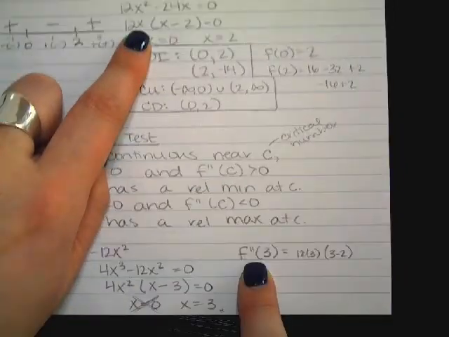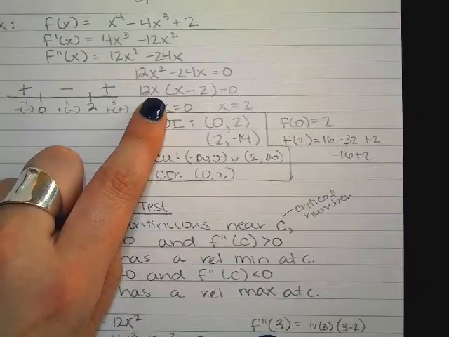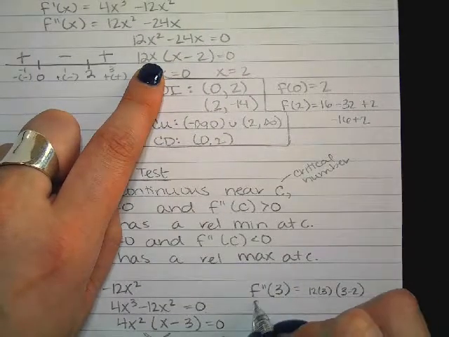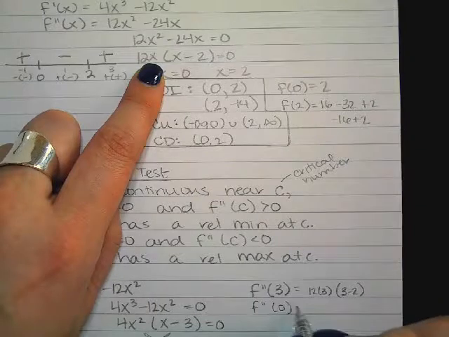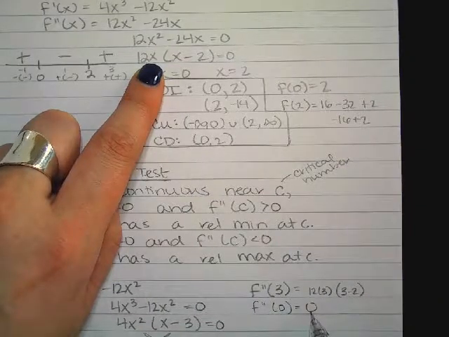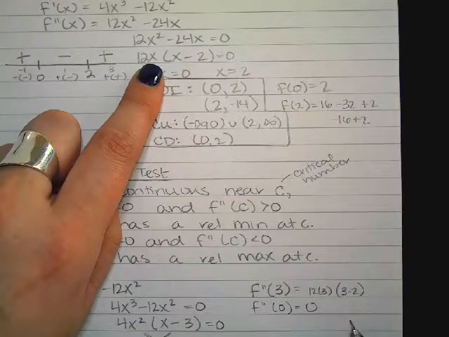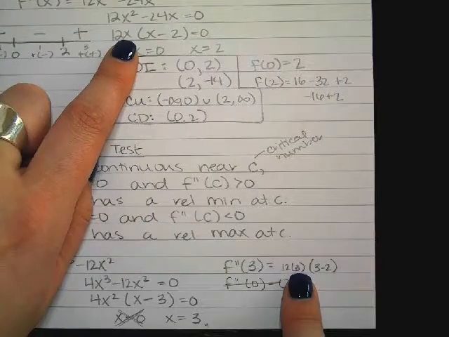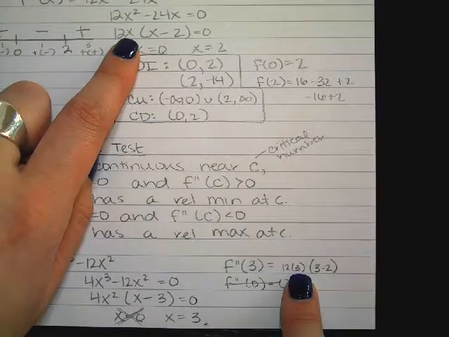The other thing is, if you accidentally didn't notice it was a point of inflection, then what's going to happen when you plug 0 into the second derivative? It's going to zero out and you're going to be like, oh, that's not positive or negative. So that was a point of inflection. So that doesn't give us anything, but is this a positive or a negative?